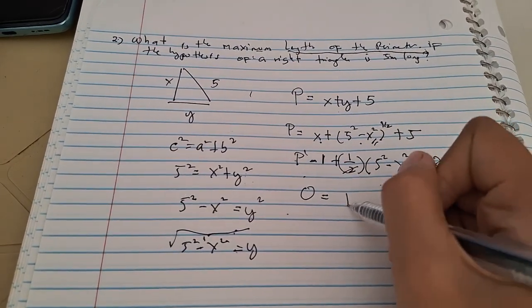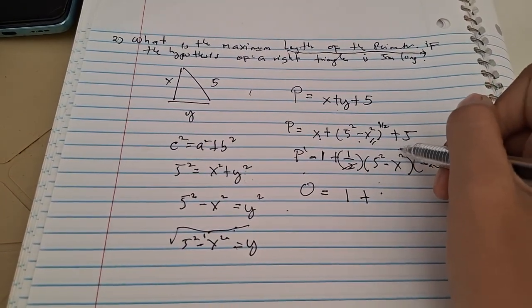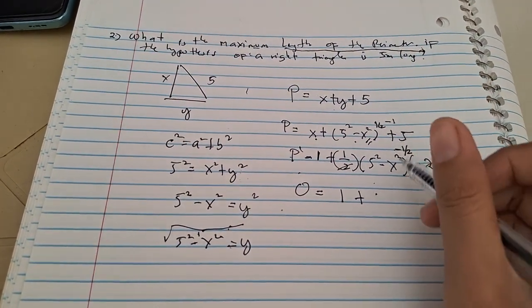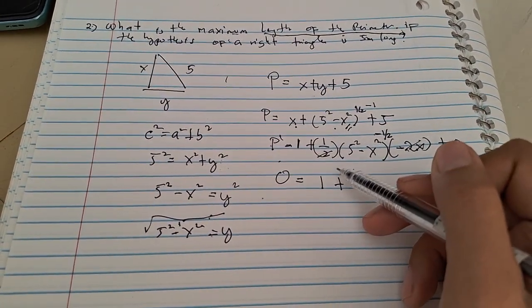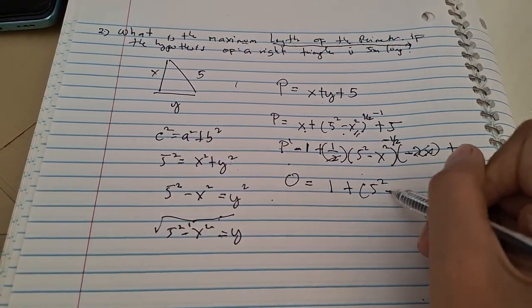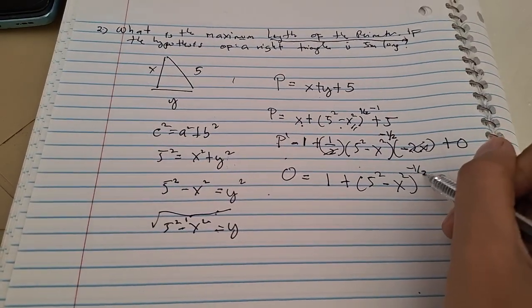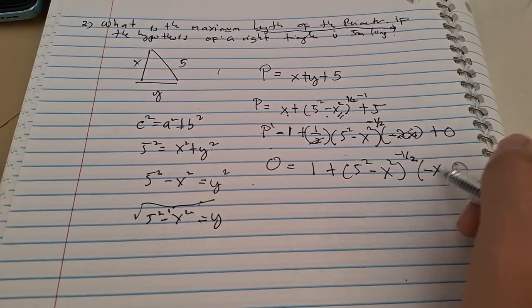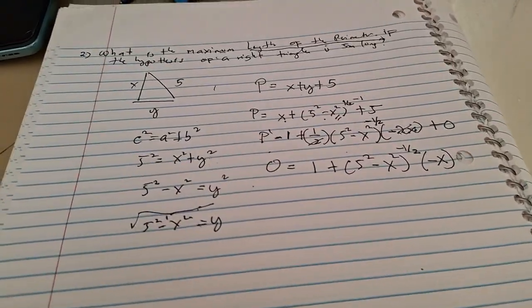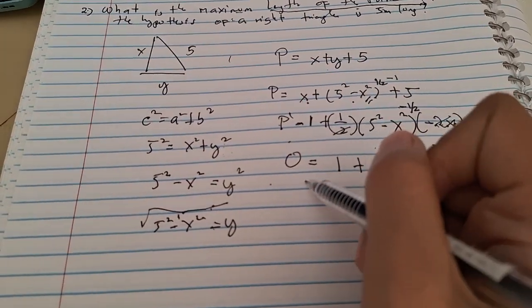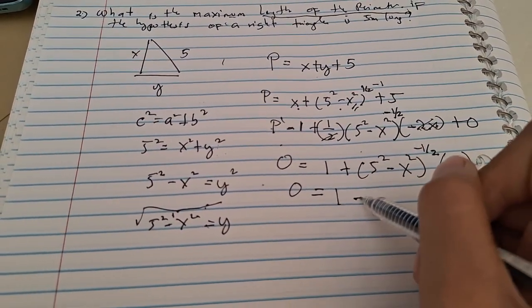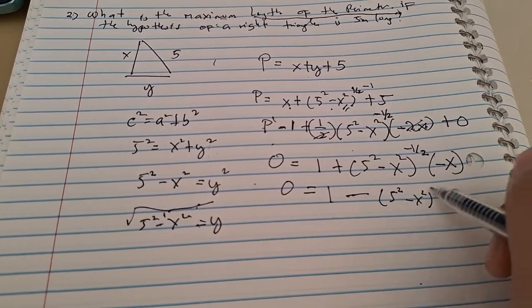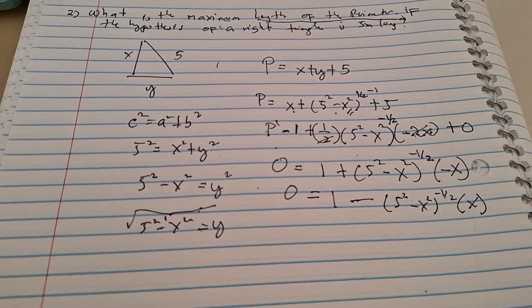So, 0 is equal to 1 plus, the power is negative 1/2. Sa taas, kay 1/2 minus 1 pag mag-derive. So, negative 1/2. So, 1 plus 5 squared minus x squared raised to negative 1/2 times negative x, kay 2 raman niya itong i-cancel. Okay na. So, ato ang simplify. So, this would be 1 minus 5 squared minus x squared raised to negative 1/2 times x.